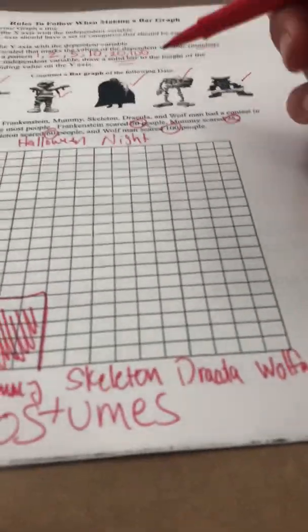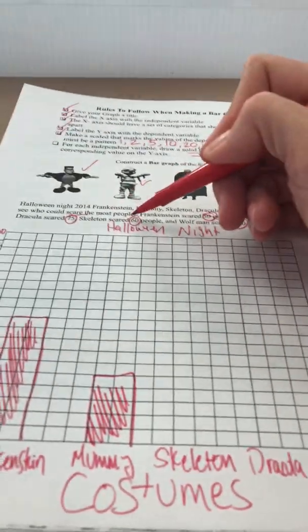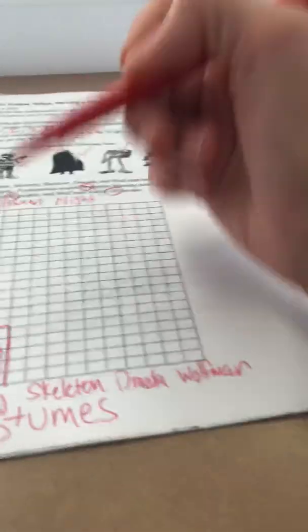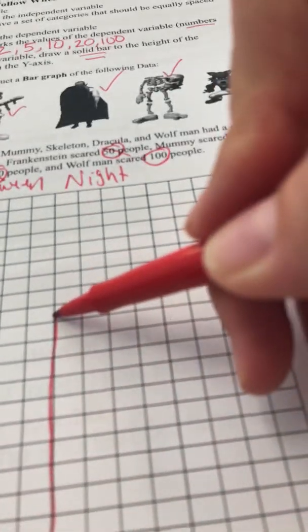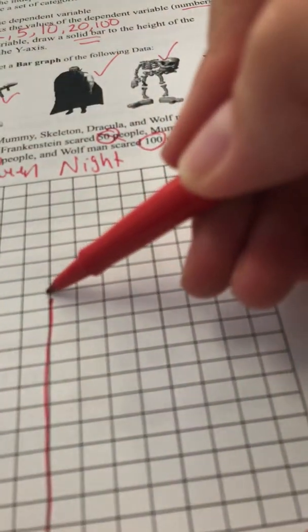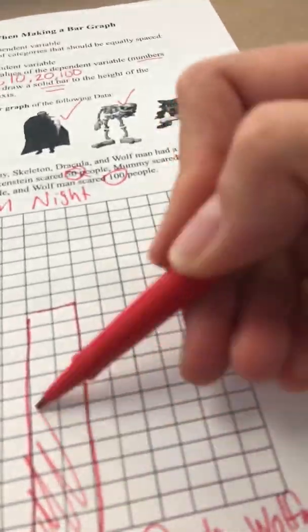Next, I'm going to do Skeleton. Skeleton is, whoops, I went out of order here. I guess I should have put Dracula first, but it doesn't matter. Skeleton scared 60 people, so I want to bring it up to the line that says 60. And sometimes it gets a little tricky, so you want to make sure you follow across and shade it in because it's a bar graph.